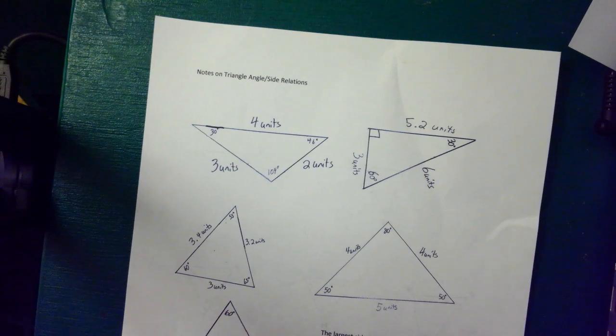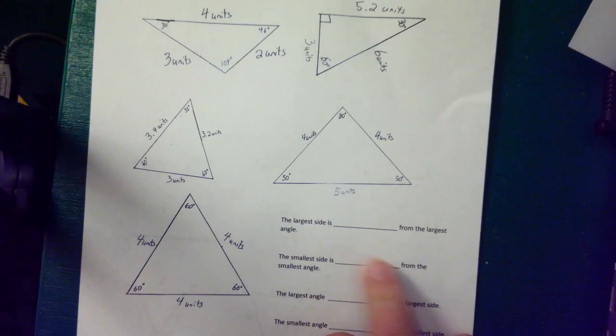Hello. So today we're going to talk about angles and sides and how they're related. And on this first side, there's really nothing to write down except for these boxes and little fill in the blanks down here.